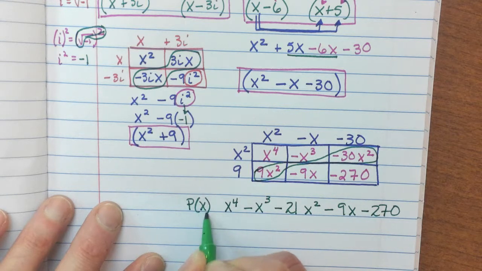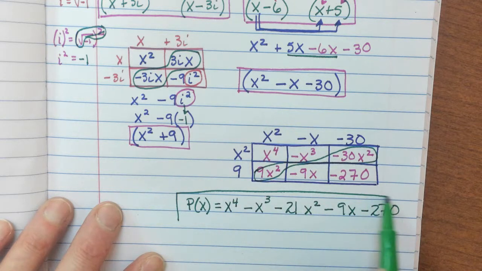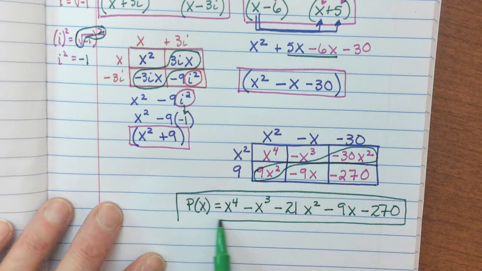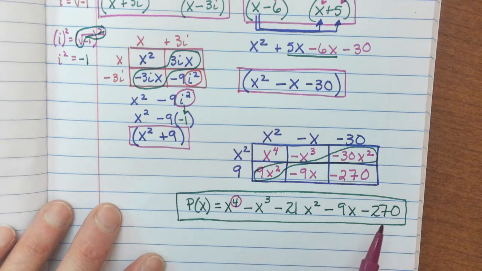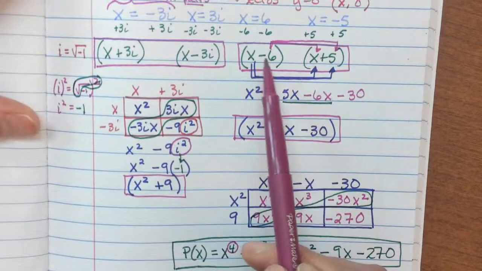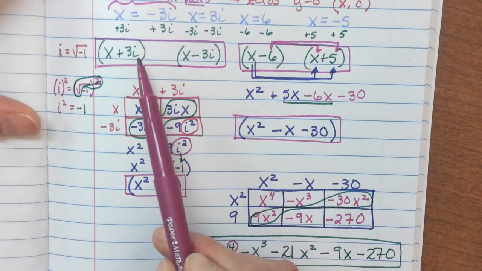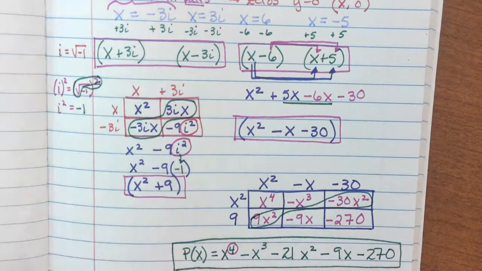So this is my polynomial function. I'll just call it p of x, which is the same thing as y. So given the three roots they gave me, one of which was imaginary, I was able to write a quartic polynomial. As we can see, that's quartic. And so if I were to graph this in my calculator, I will find that I have these two real roots, and then I would have to do some math, and I would find then that I would get these two factors as well.